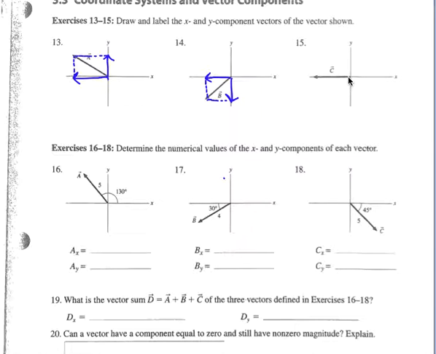For vector c, we just are given this vector on the x-axis, so it actually doesn't have a y component. And so c_y would equal 0, and c_x is just equal to c. And you could say that it's going west.